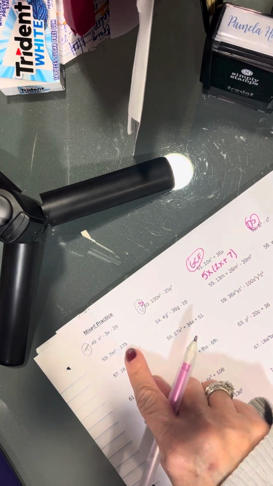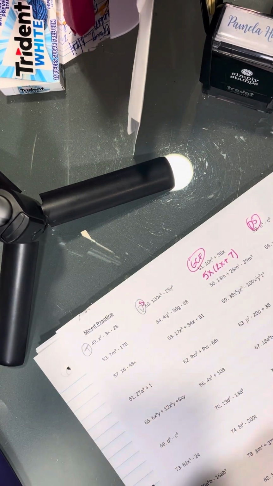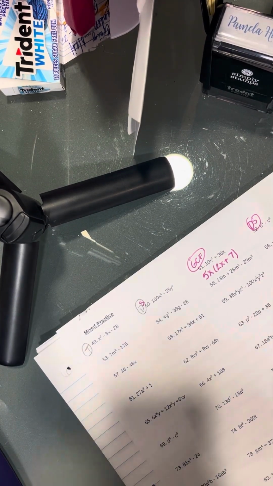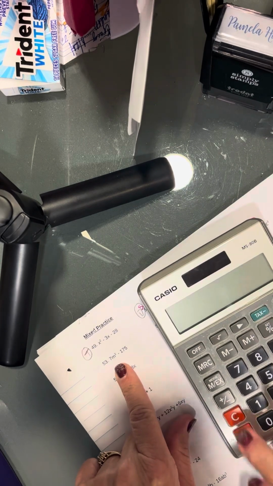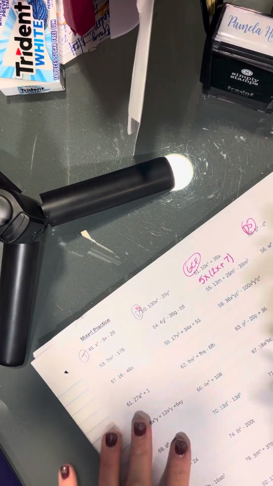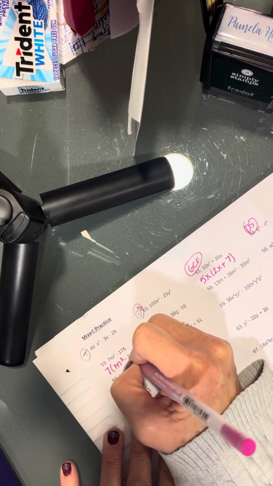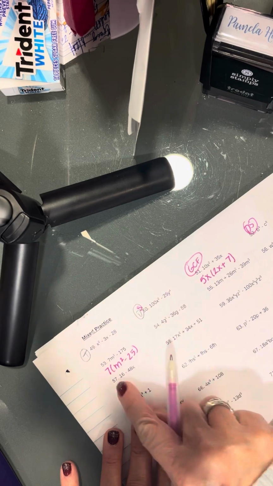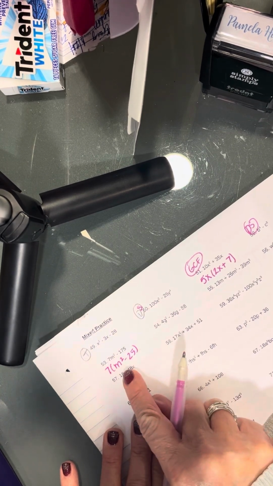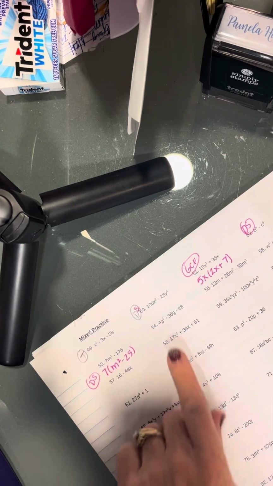So I can already tell I can factor out, I think, a 7. But if you don't know, you've got your calculator. So just see. I like to use the smaller number and just see. 175 divided by 7. Yep, 25. Okay, so factor out the 7. Now I have m squared minus 25. Now from right here, I can tell that's a difference of squares once I factored out the 7.